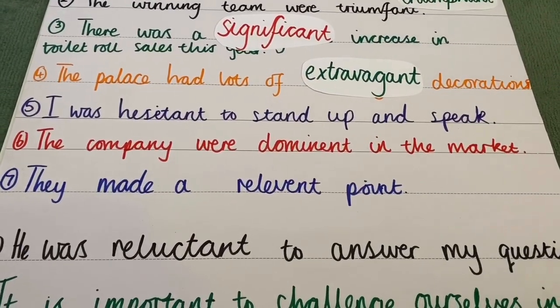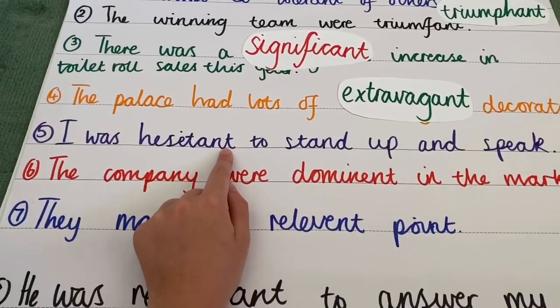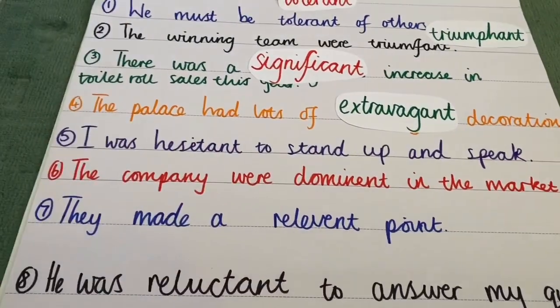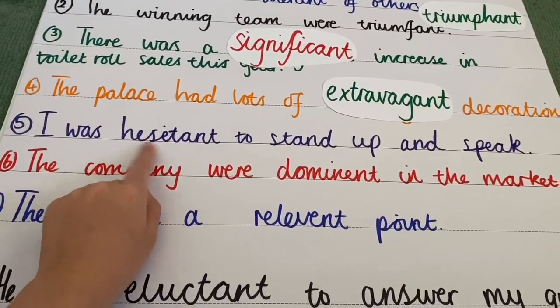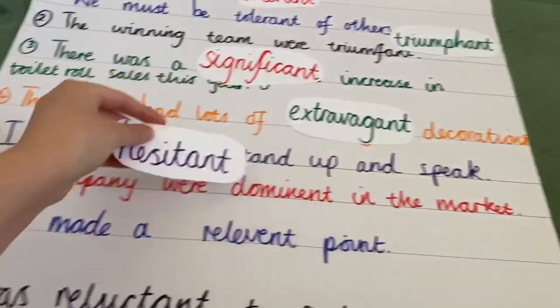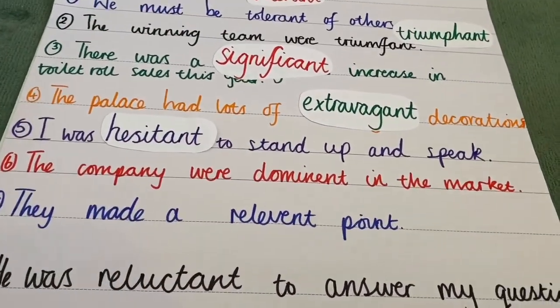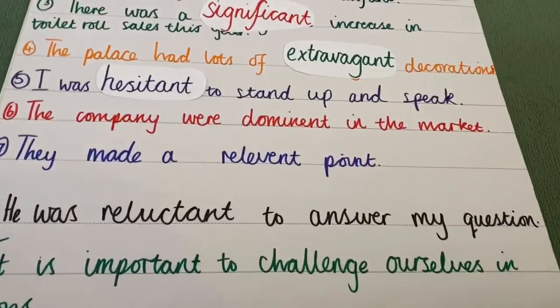So the fifth one, I was hesitant to stand up and speak. Well, I've got the ANT ending. I think I know what I've done wrong. It's not hesitent, it's hesitant. Look here. Oh dear. I put the ending correctly, but I didn't have the correct vowel.